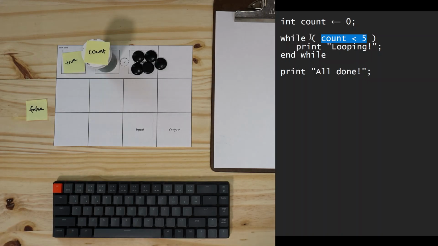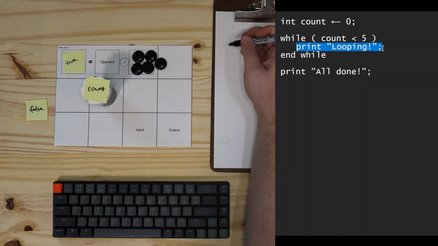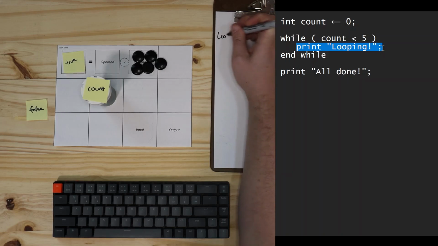This means that the computer, instead of skipping this section of code, will execute the section of code, just like an if statement. It's kind of the same idea. So we execute that section of code, print looping. Excellent.